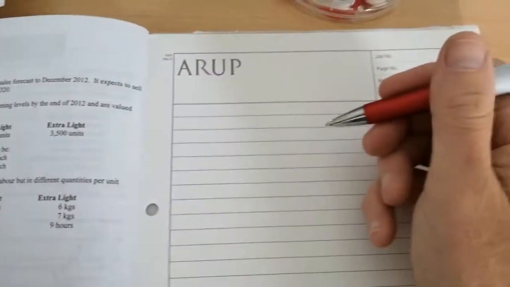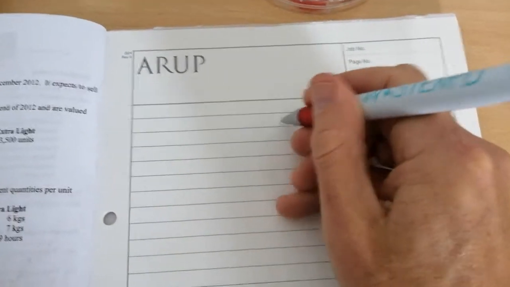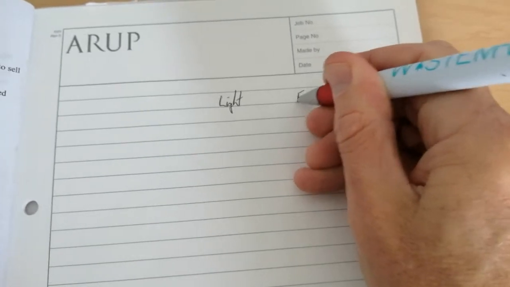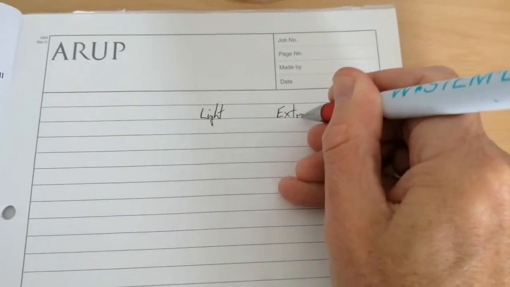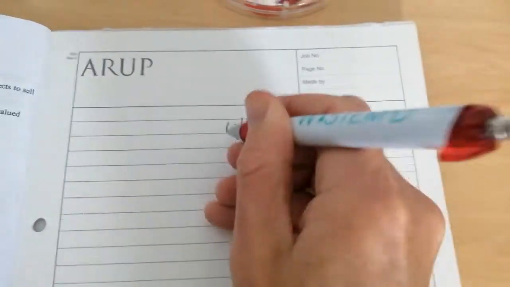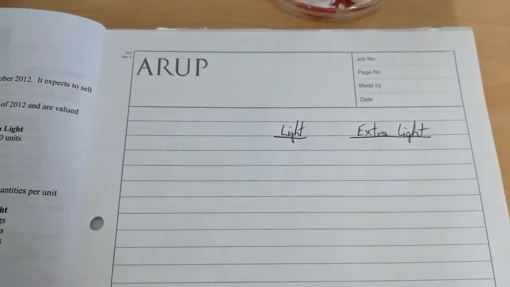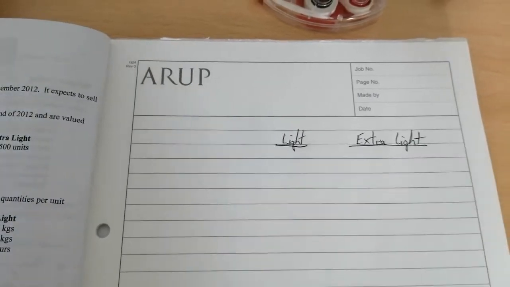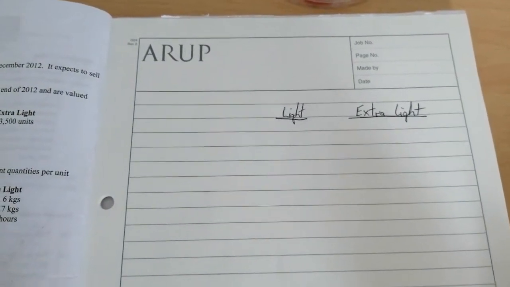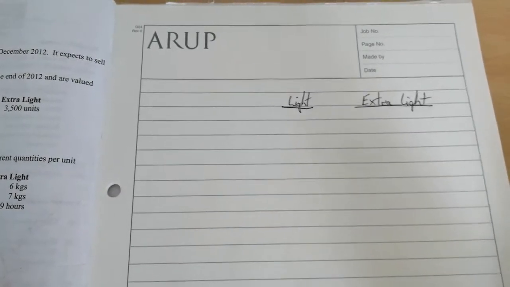We start with, we're looking for the unit cost of a light and an extra light. So we have 2 columns here, light, extra light. Okay, and a unit cost is just the cost to manufacture 1 unit. Okay, and if you're manufacturing these items, whatever they are, there are a lot of different things that you have to pay in order to manufacture a unit of them.